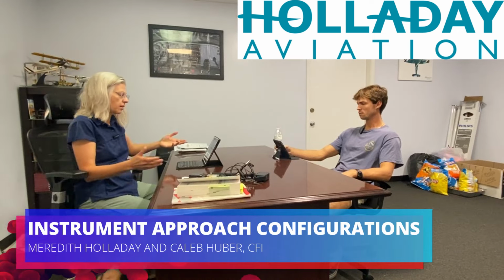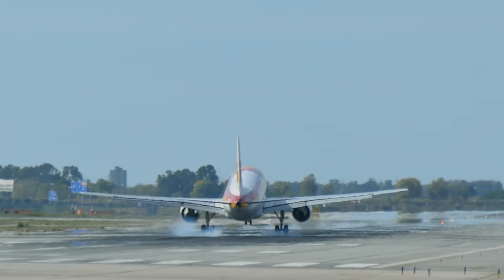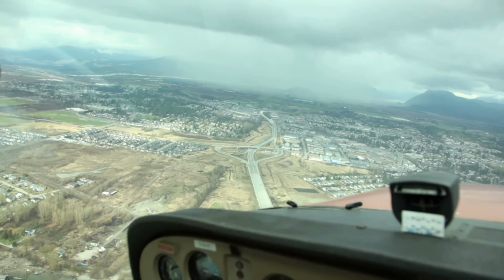All right, so what we want to do today is fly some instrument approaches at different configurations, because there are situations where you may be going into an airport like Class Bravo or busier than Jacksonville, Class Charlie, where there's airline traffic.